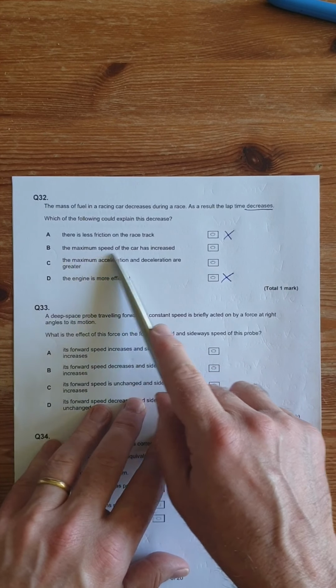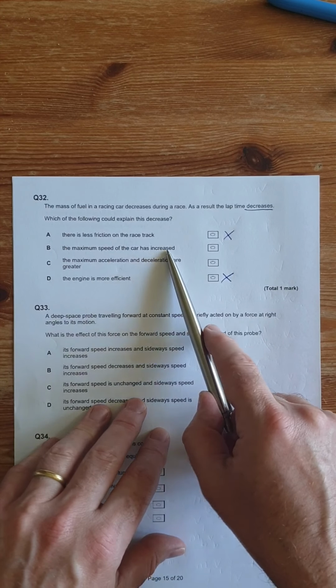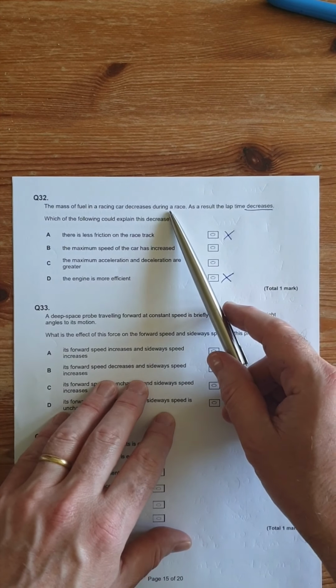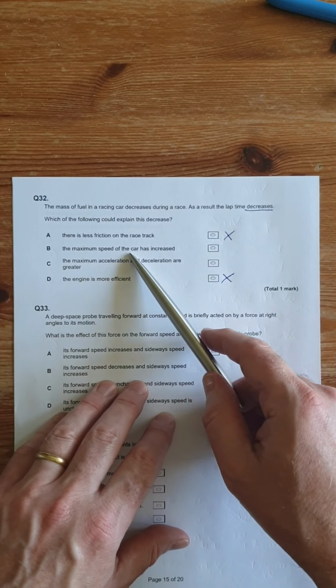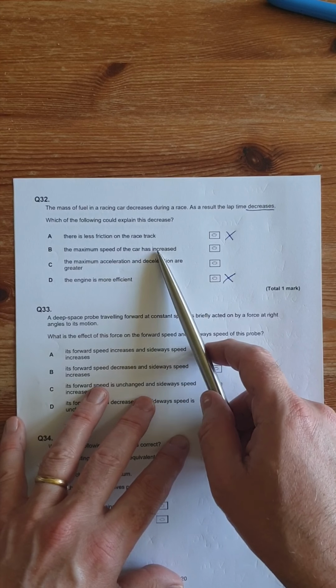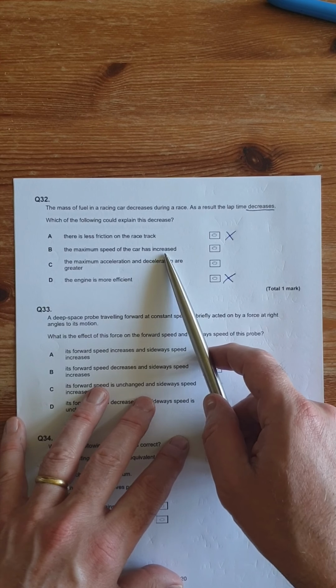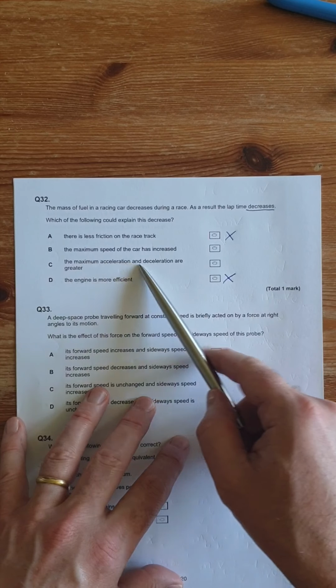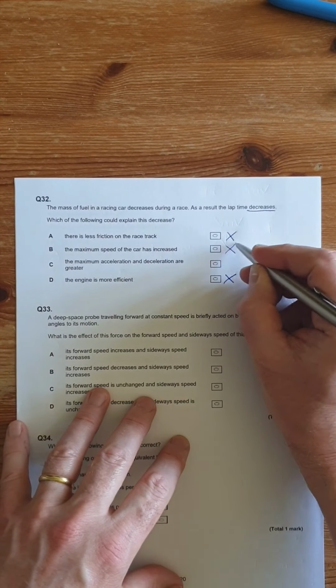So again, the change in the mass of the fuel on this car is going to have minimal effect on the terminal velocity, which is primarily going to be determined by the mass of the car itself and more particularly the aerodynamics of the car. So I'm going to say that I believe this won't change.